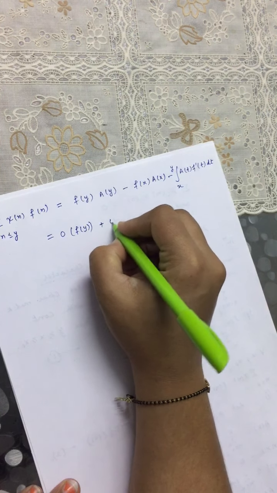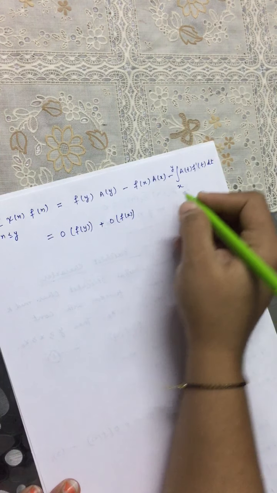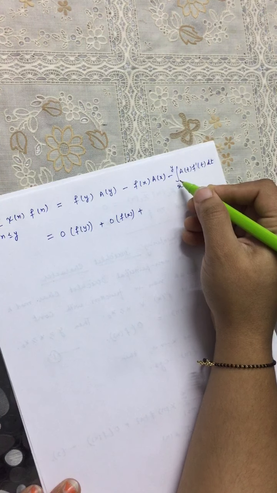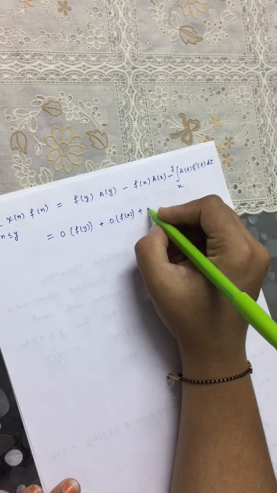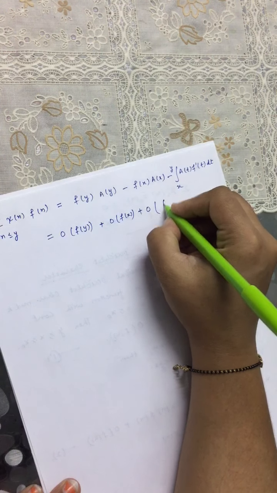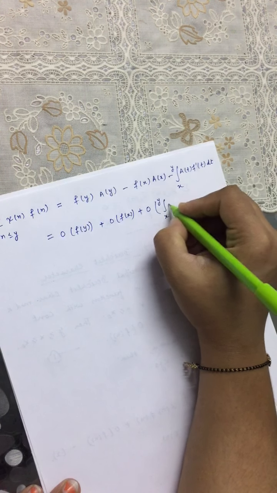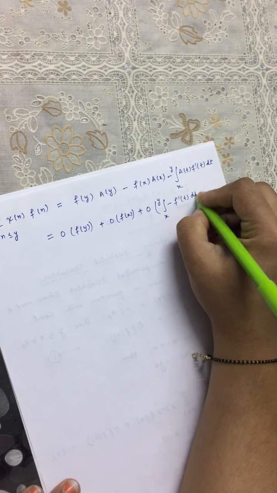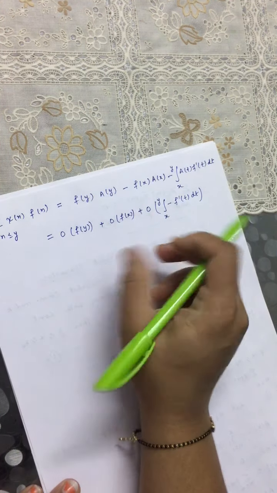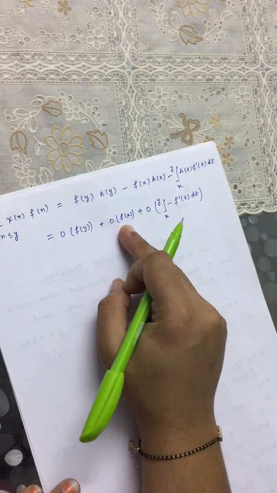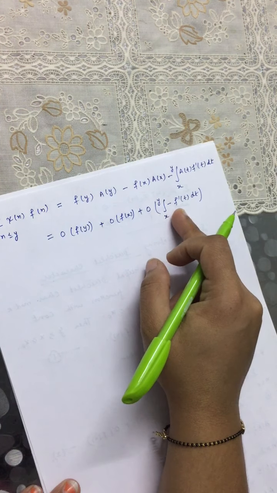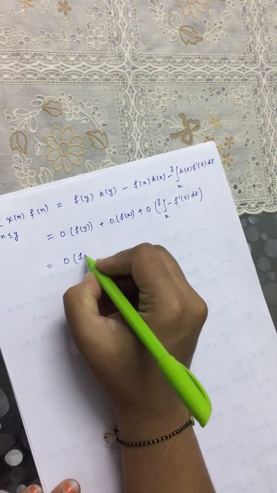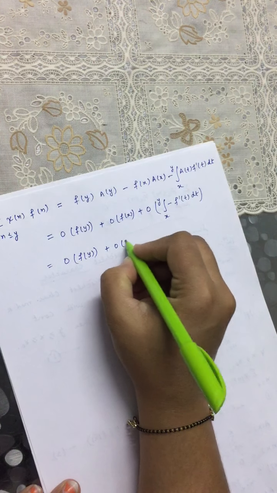Similarly the next is order of f x, and the last one is the integral of order of 1 times f dash t, so we can write it as order of the integral of minus f dash t. So when we solve this integral it will also become order of f y plus order of f x.